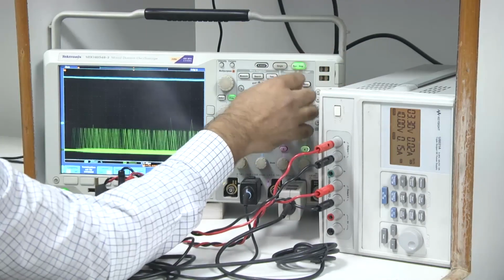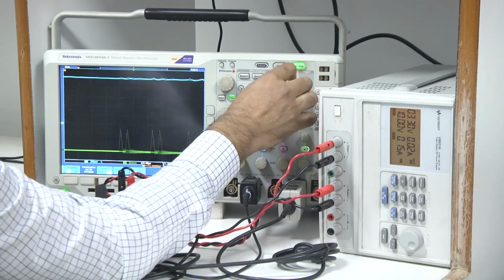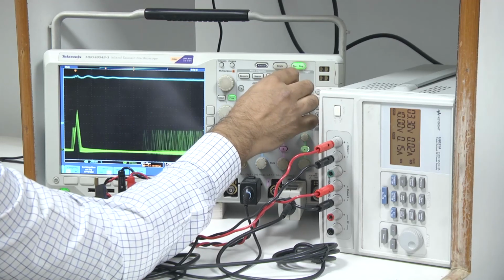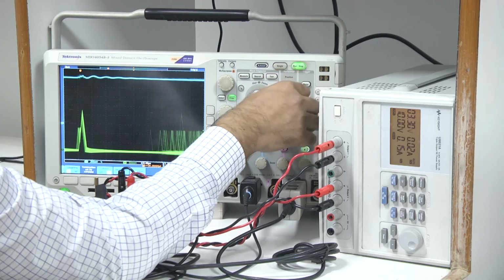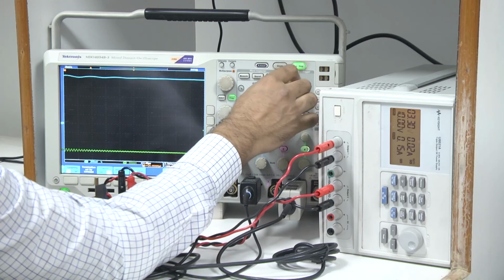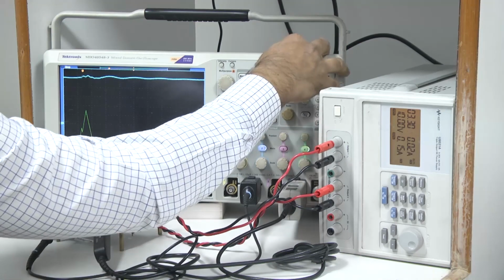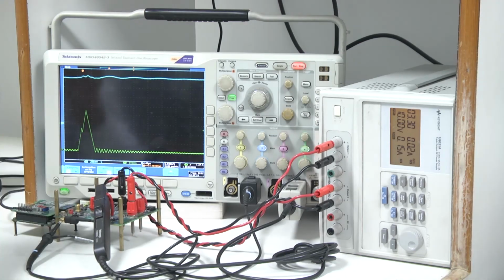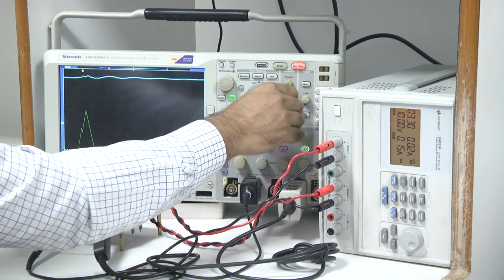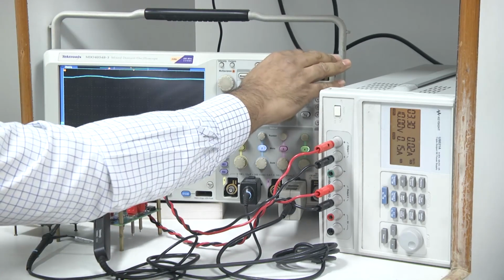So if we take this position here, I just want to show the zoom version of this. What is happening here? You can see there are two consecutive on pulses, and in between there is a minimum off time, as we have discussed.